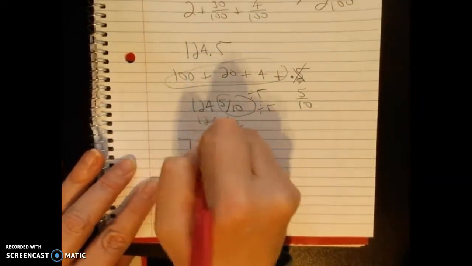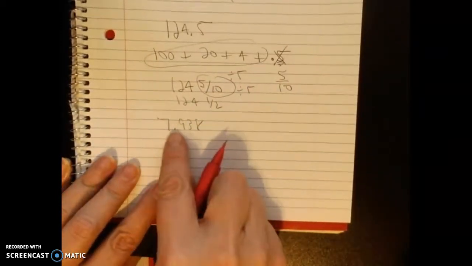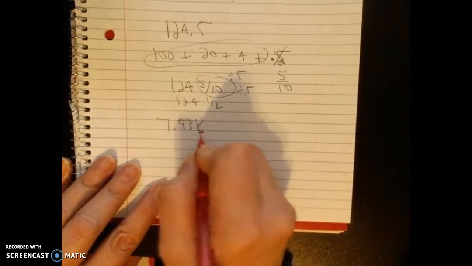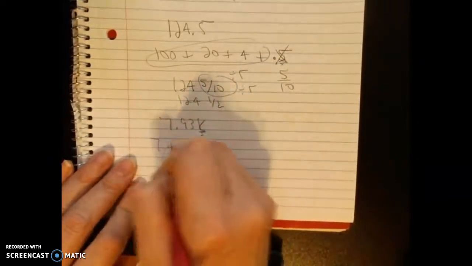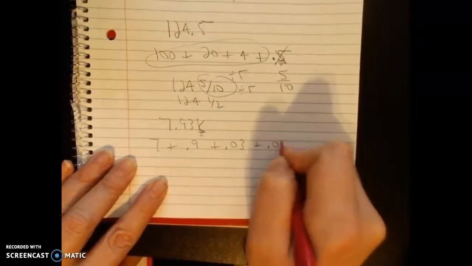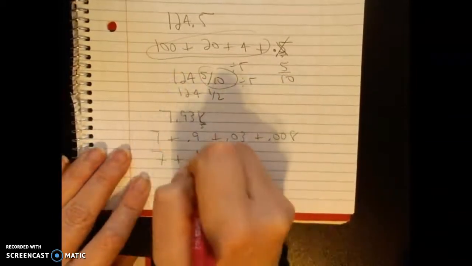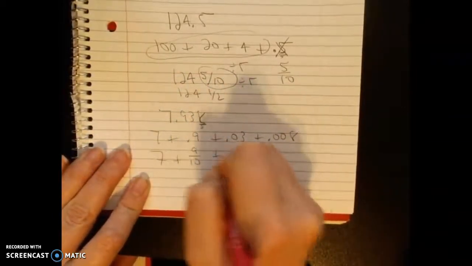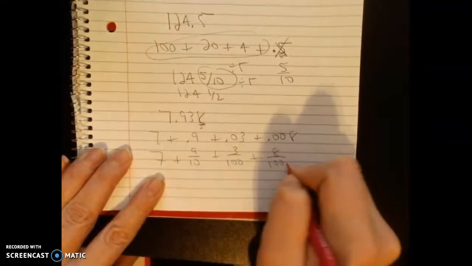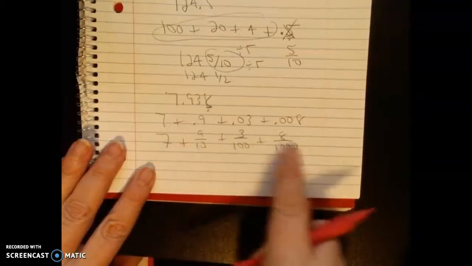All right, let's do this one here. So 7.938 or 7 and 938 thousandths, because that's that guy. So I have 7, I have 0.9 plus 0.03 plus 0.008. Hopefully I wrote it down right. All right, so now the 7 is fine. This is 9/10. This is 3/100. This is 8/1000ths based on their place value. Tenths, hundredths, thousandths.